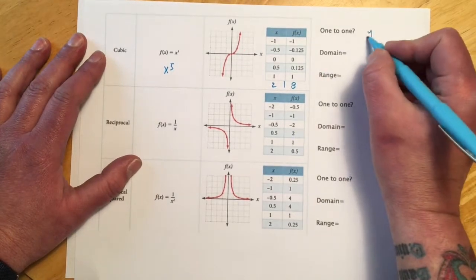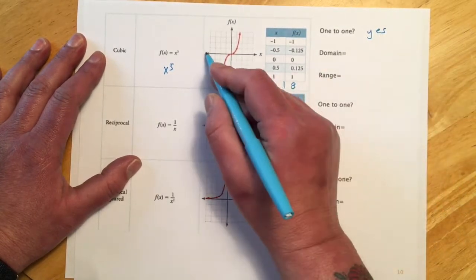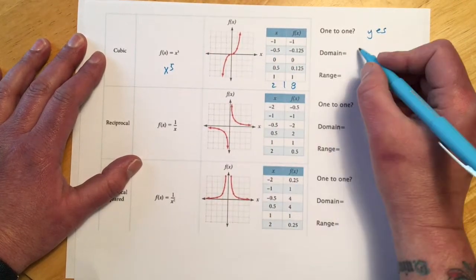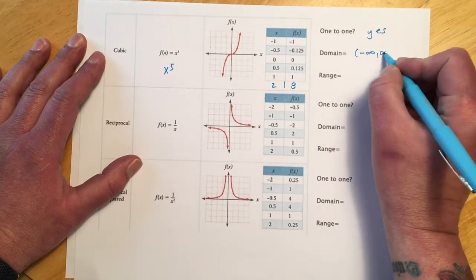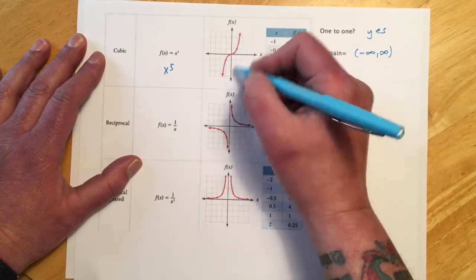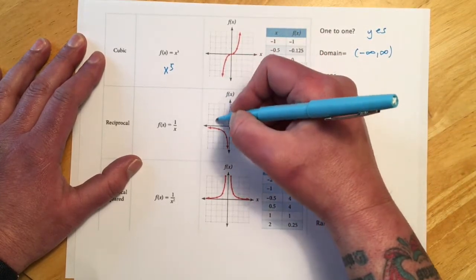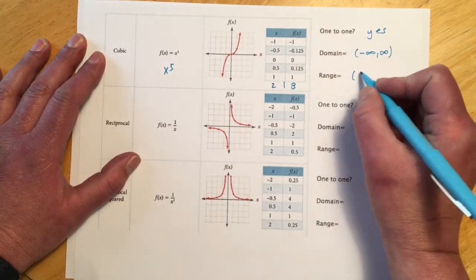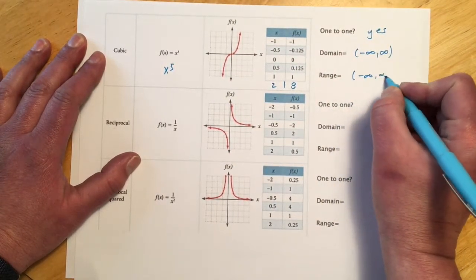Is it 1-to-1? Yes, this time it is. Domain: I can put in negatives, I can put in positives, so that's all real. And then the range on this one is also all real, because it goes down forever on this side and up forever on this side, so all the y values are covered. So that's going to be negative infinity to infinity.